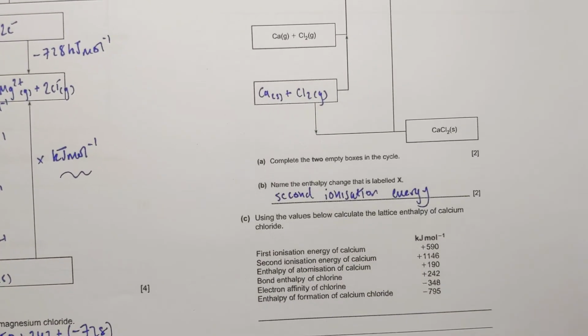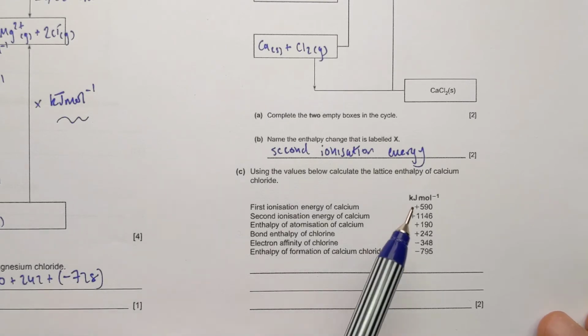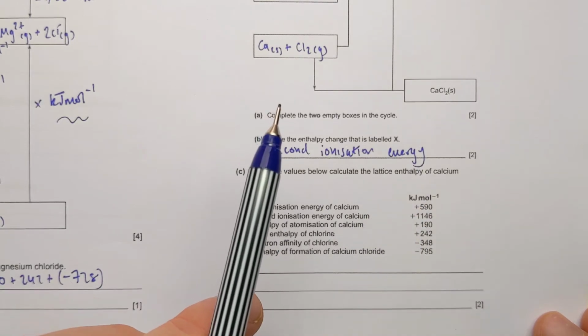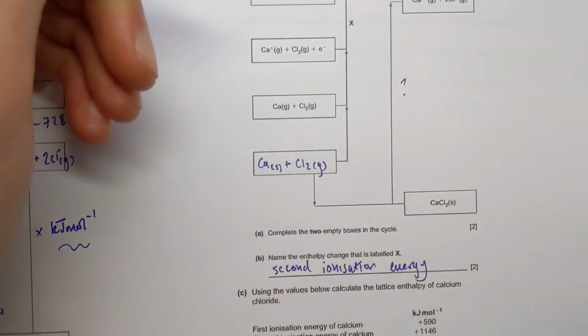So with that all done, we now get the calculation question at the bottom. Again, we've been asked to calculate the lattice enthalpy and we've been given some values. It doesn't require the working out for this question, but I probably would recommend, like normal, just transferring all these values onto your cycle just to keep you right here. So, the lattice enthalpy is the one we're trying to work out.